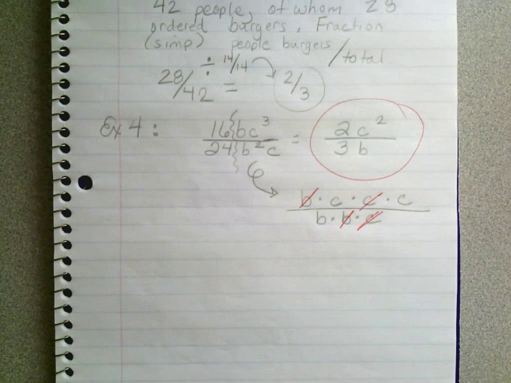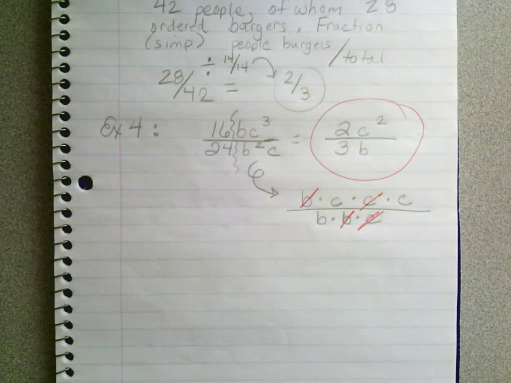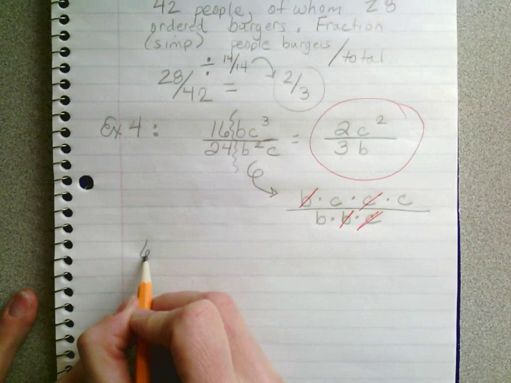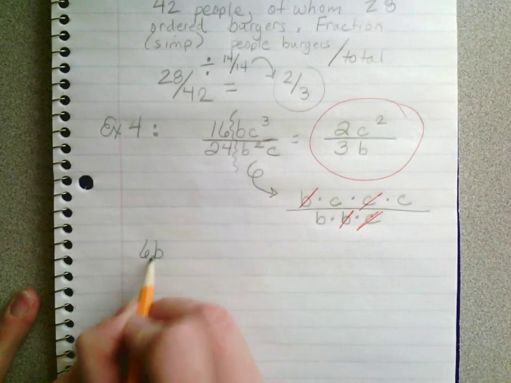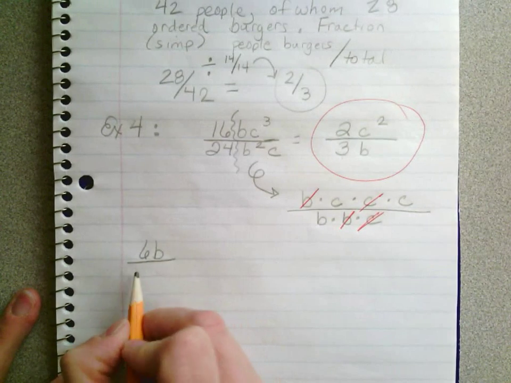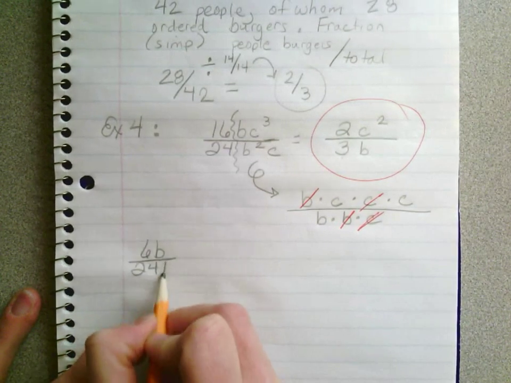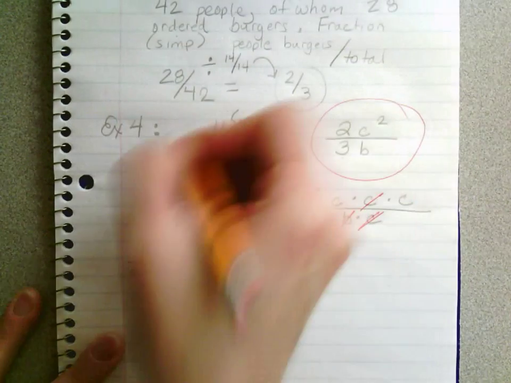I want to give back. Do another one just like that. We're going to do another one just like that one. Example 4. We're going to try this one with me. 6b over 24b squared. Same kind of thing.